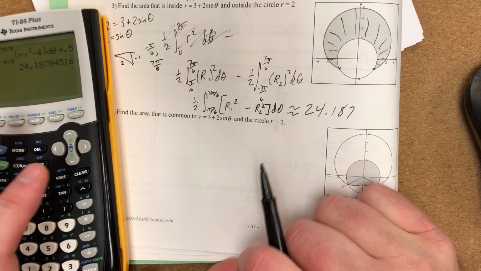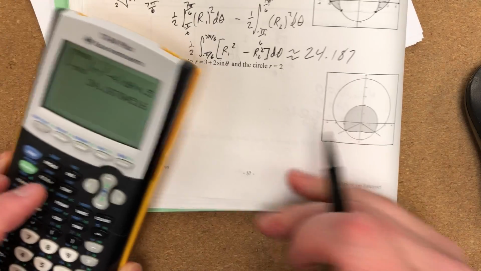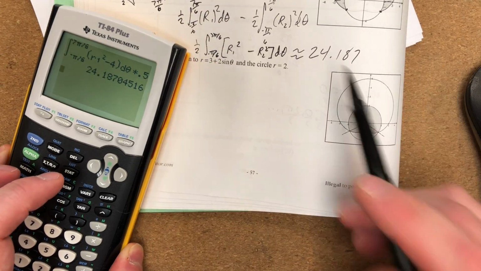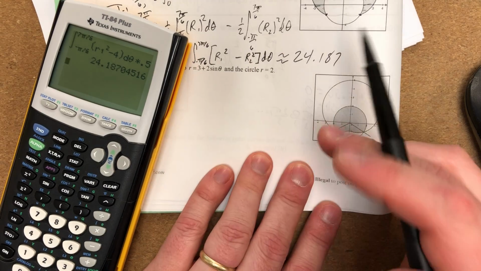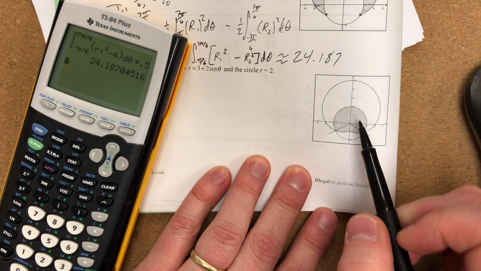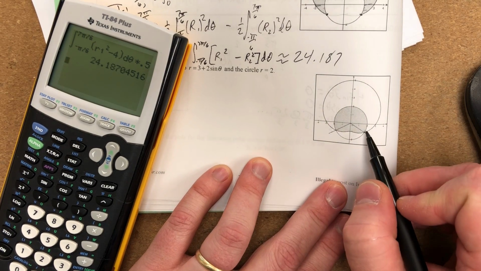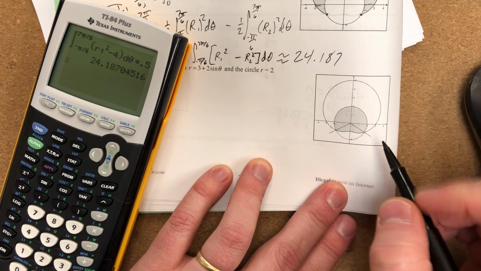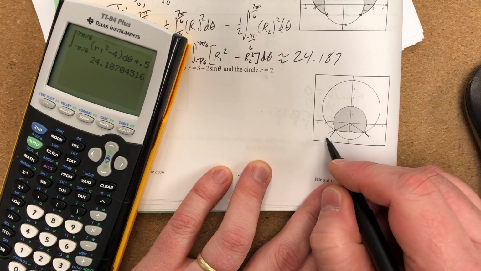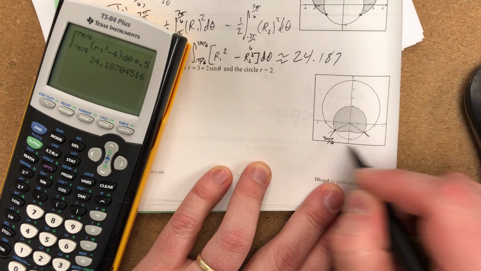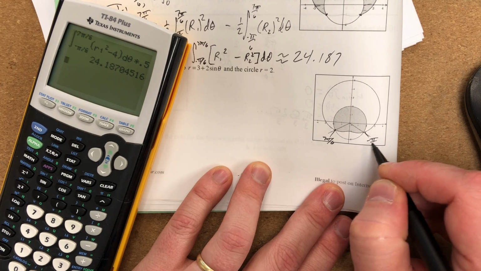All right, and our next one takes the same two functions, but this time instead of finding this outer area, now we want to find this inner area, which if you are careful, the intersection points are the same, right? So 7 pi over 6 and negative pi over 6.